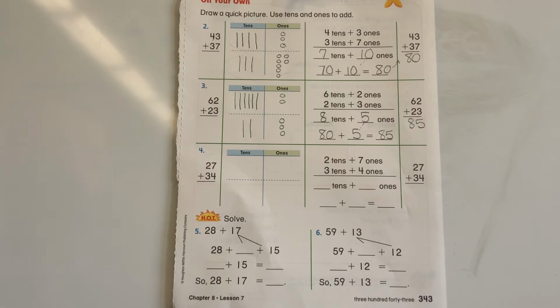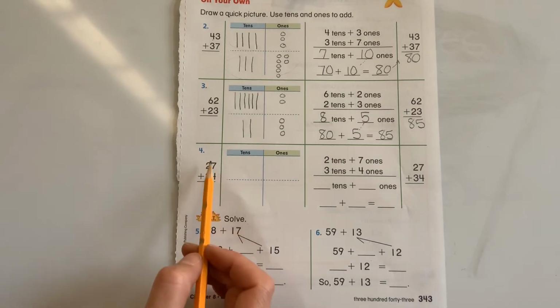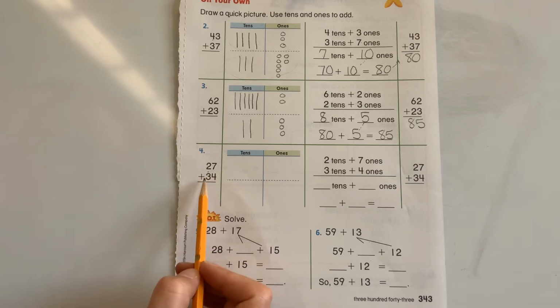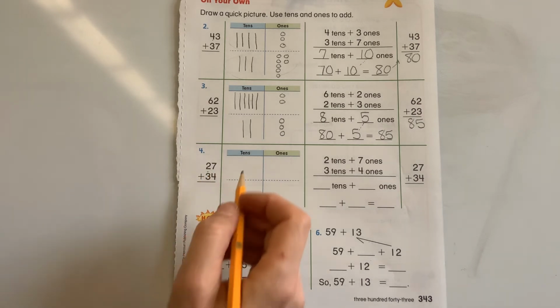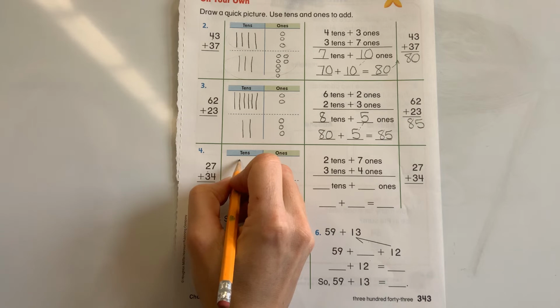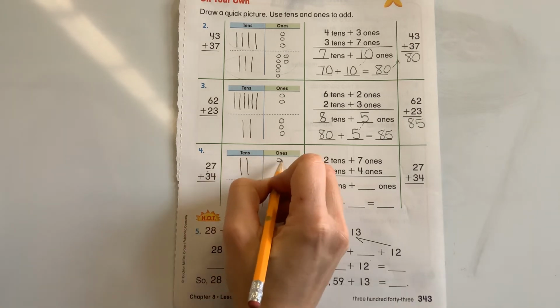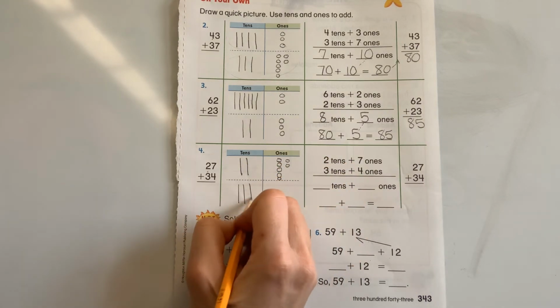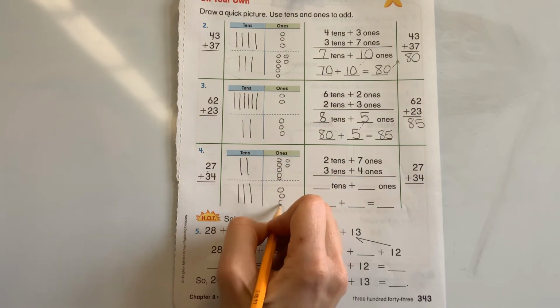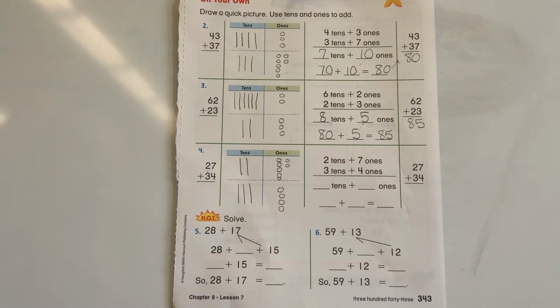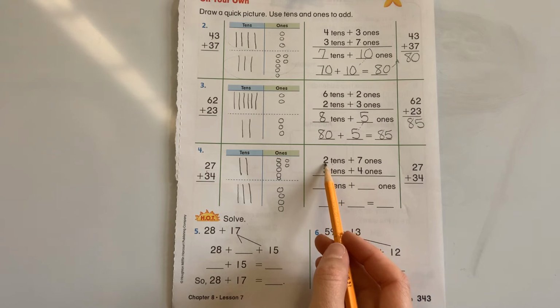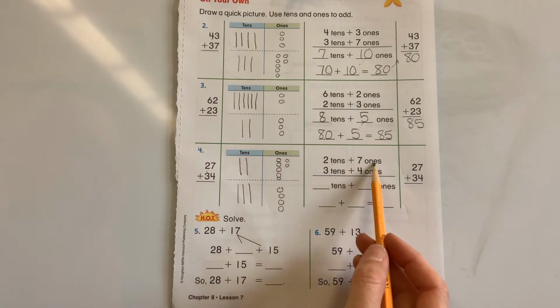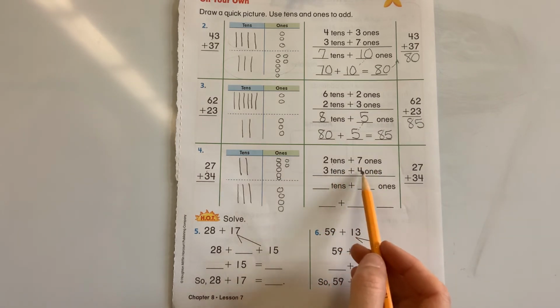All right, let's move on to number 4. Read it with me, friends. 27 plus 34. Let's model it first. 10, 20, 21, 22, 23, 24, 25, 26, 27. 10, 20, 30, 31, 32, 33, 34. There we go. Read it with me. 2 tens plus 7 ones. 3 tens plus 4 ones.